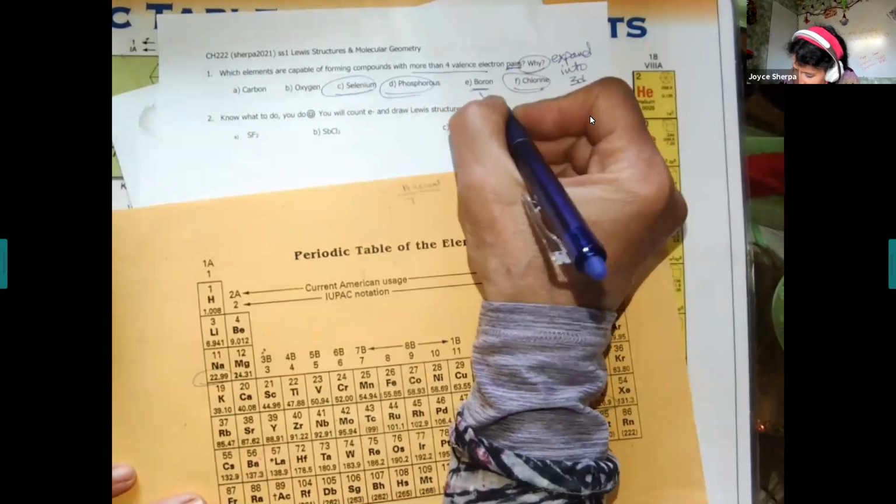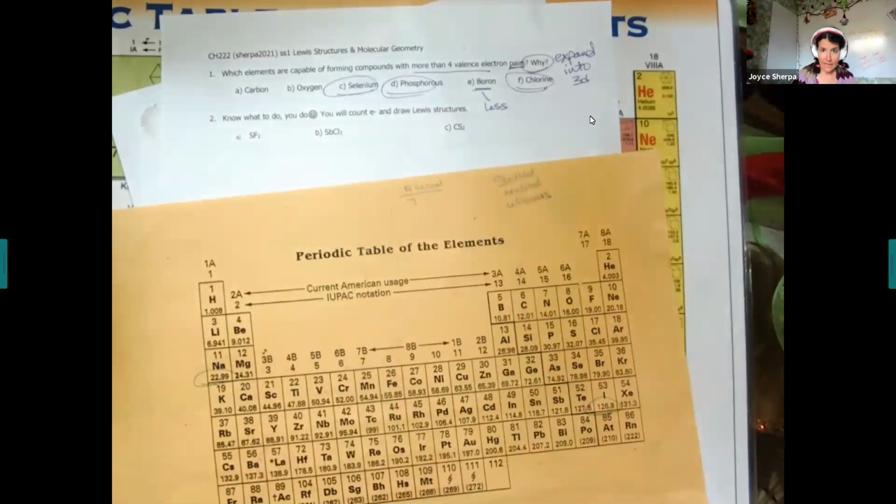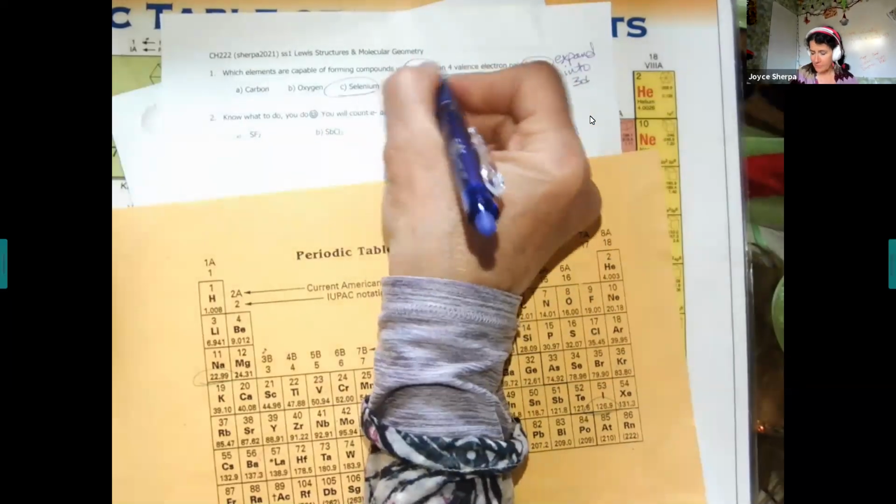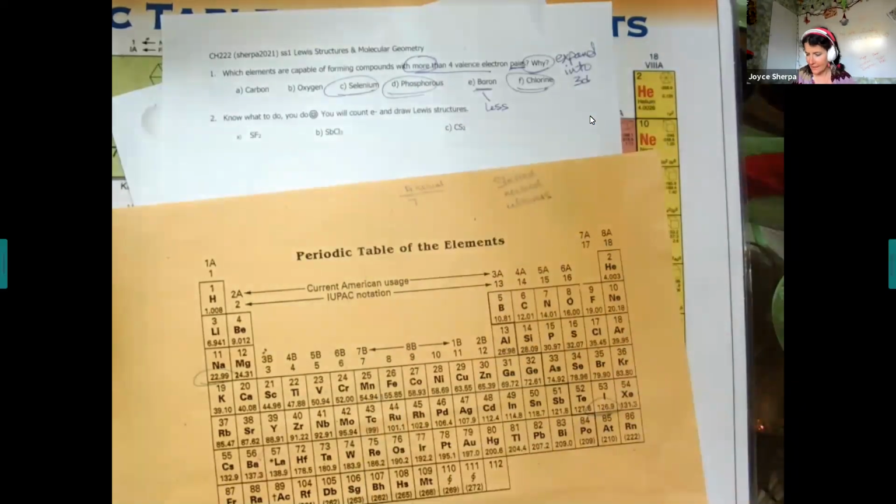A quick comment about boron. Boron actually goes to less. The 3 that I circled go to more, and boron actually ends up less than the octet.